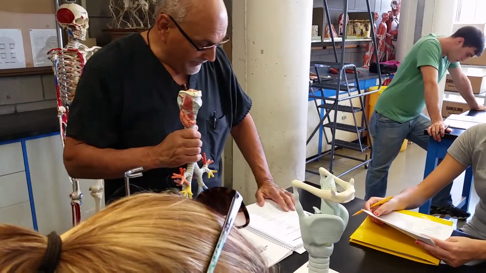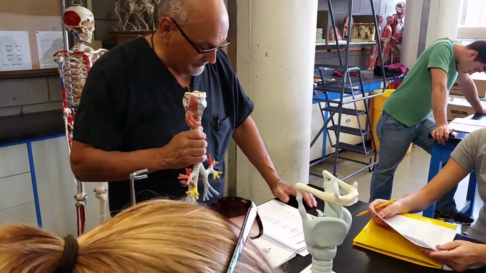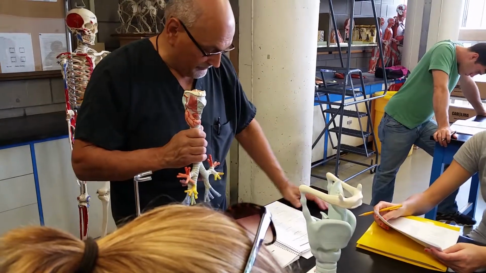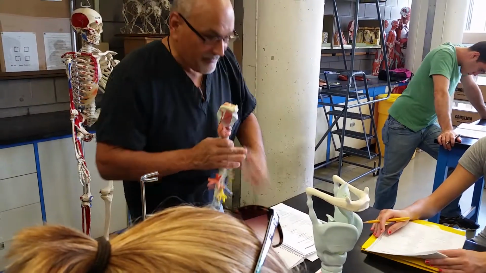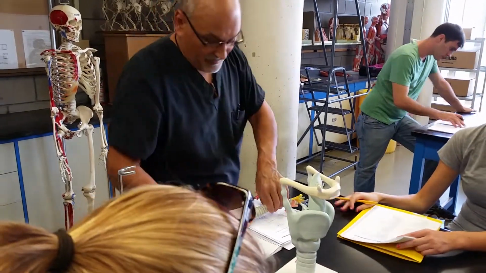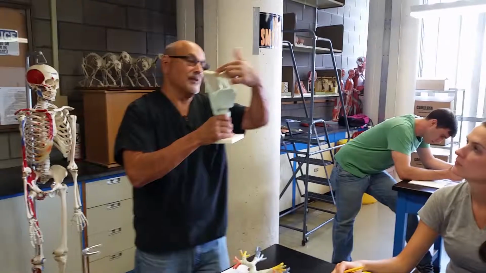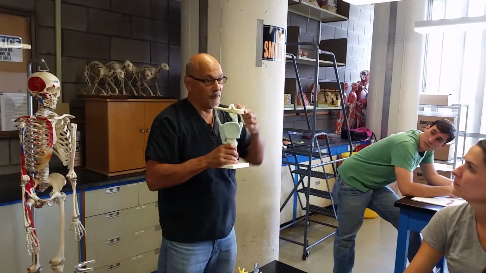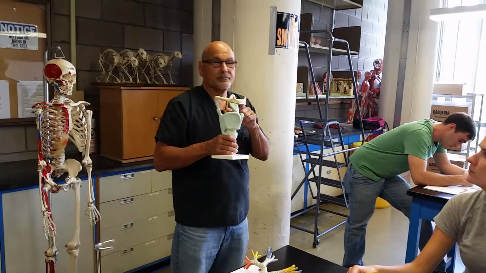Go to the next column. On the sheep's larynx, we're jumping around a little bit. Circle the stuff you need to know. On the sheep's larynx, or this larynx, we can ask the same stuff. So hold the big one up. So what's this? Hyoid bone. What's that do?